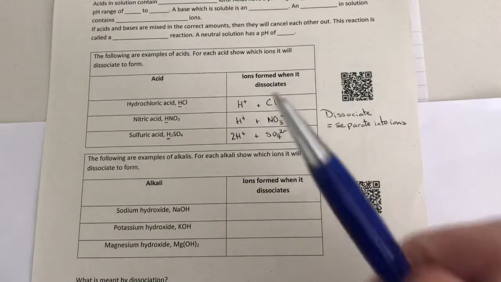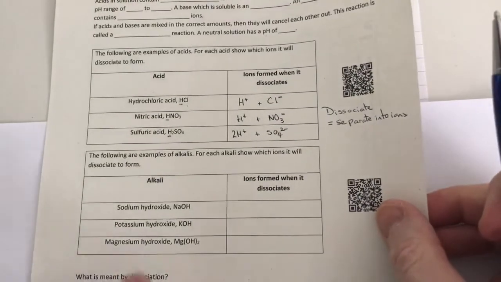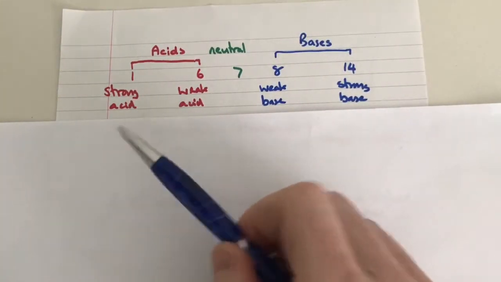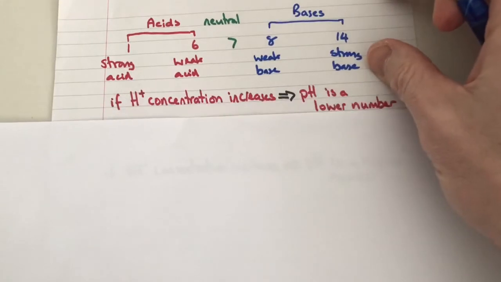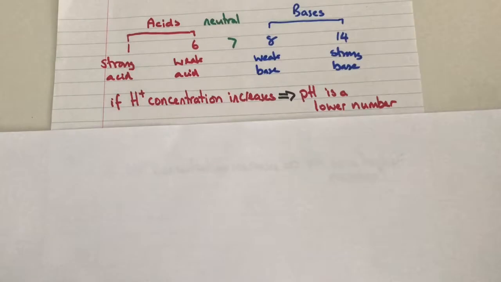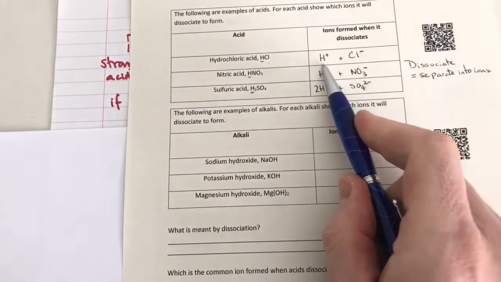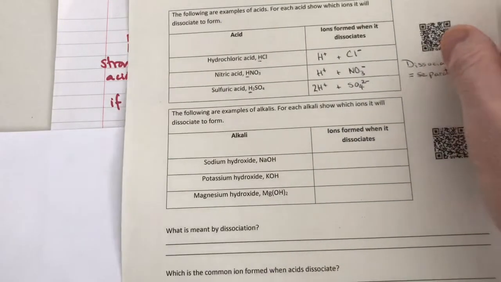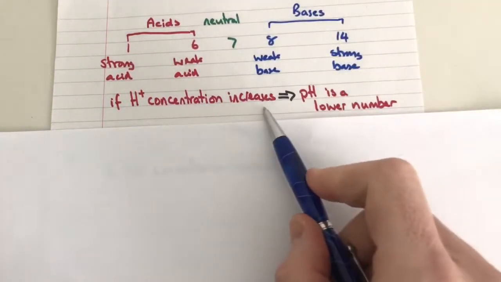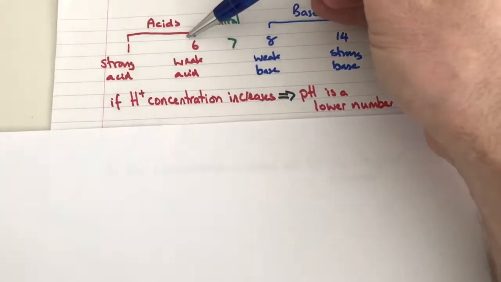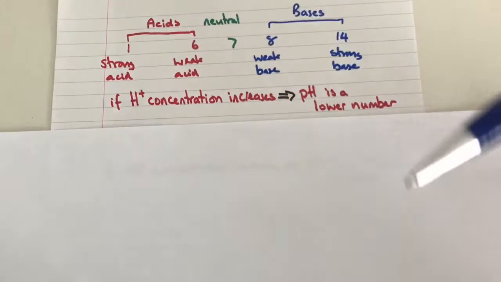Okay, it's worth bearing something in mind here. If I just go back to the other page for a second, we start here talking about the strong and the weak. When we look at these acids, if this hydrogen ion concentration, so what that means is the amount of these hydrogens that are being produced, the concentration of them, increases, then our pH number will become lower. So that means it's going to move down this end in this case.